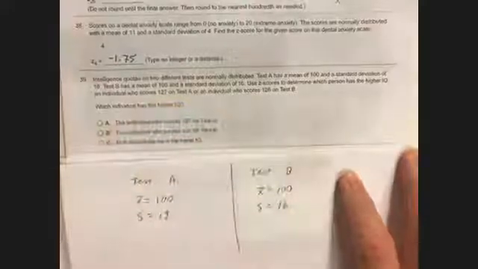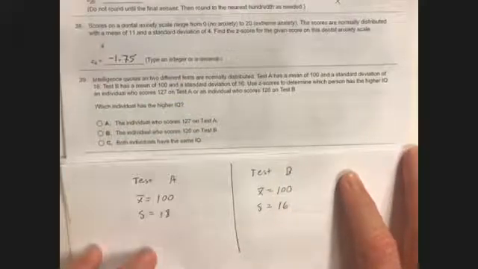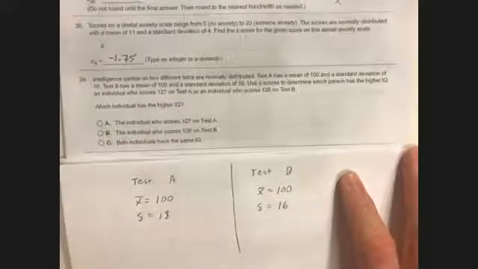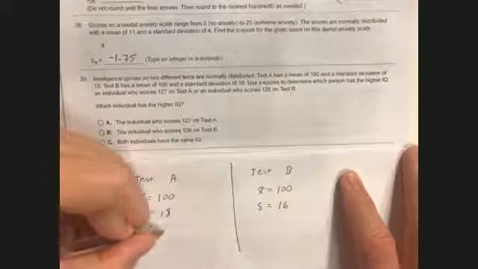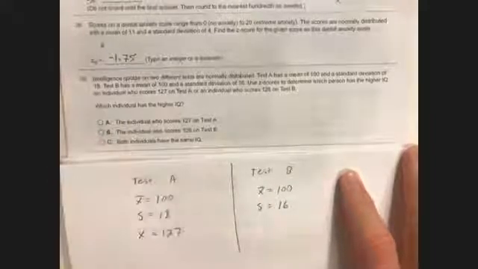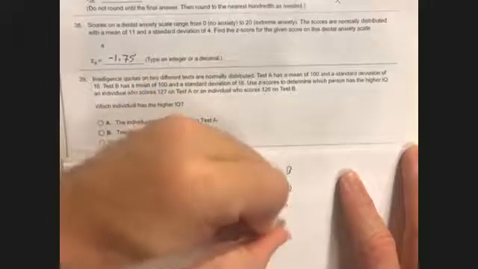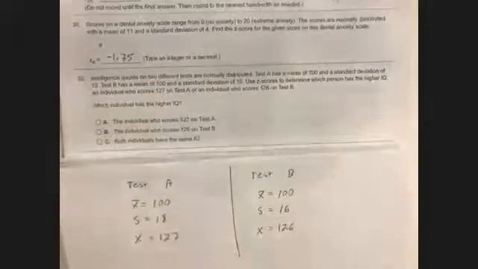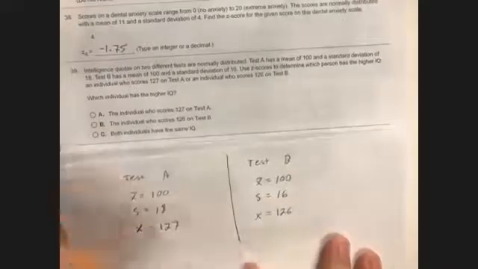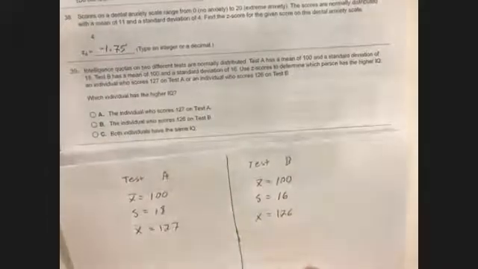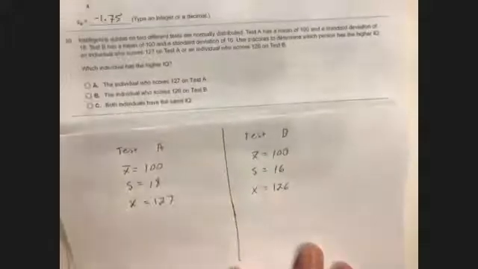Now we have to see which of these two scores is better. Somebody who scores a 127 on test A or a 126 on test B. Even though 127 is higher than 126, it really relates back to which one has a better z-score.